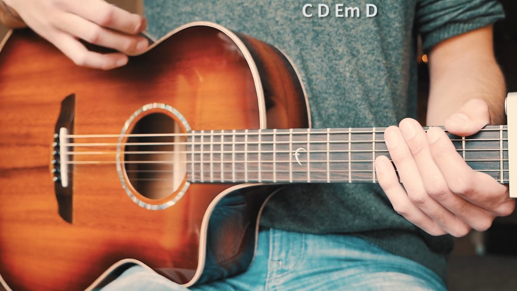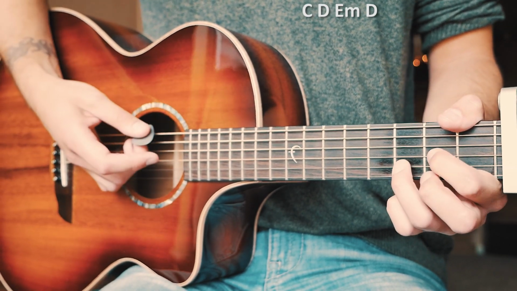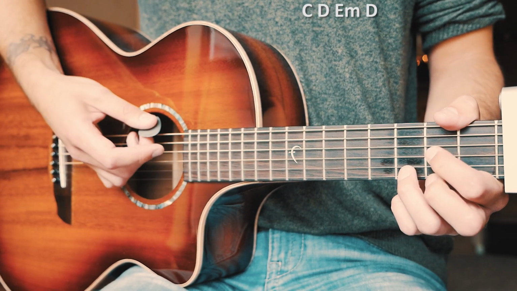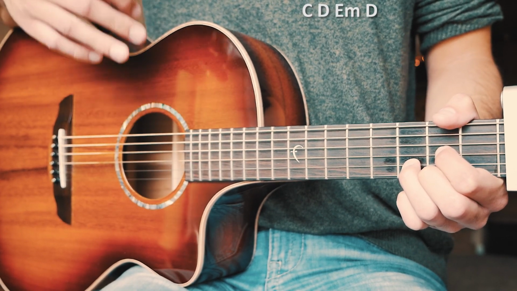Our chord progression that's gonna repeat through the entire song is gonna be C, D, E minor, and then back to D. And that is going to repeat through literally the whole entire song.